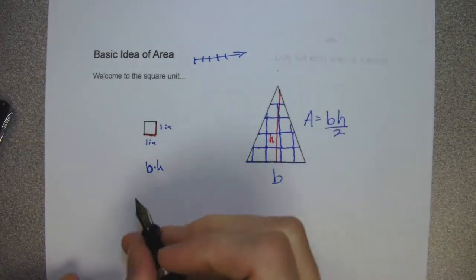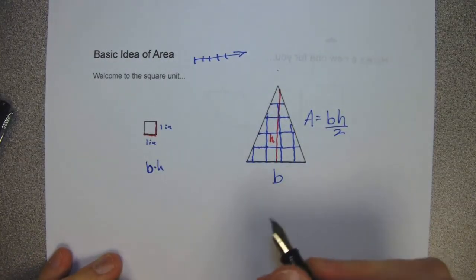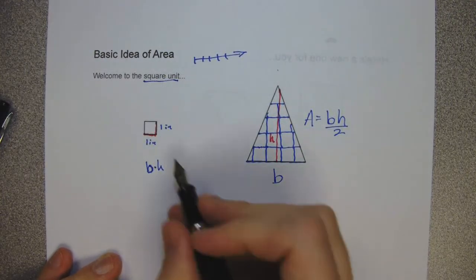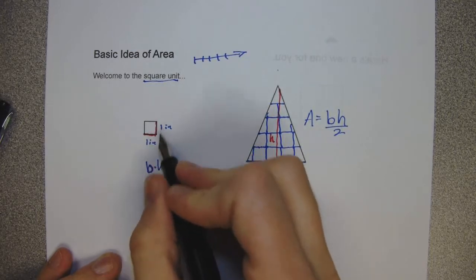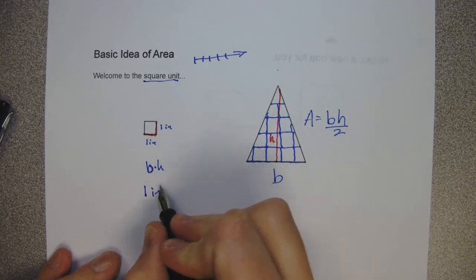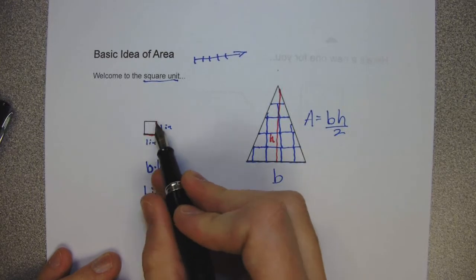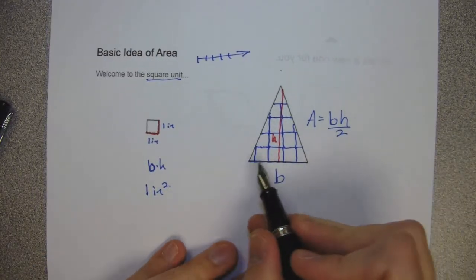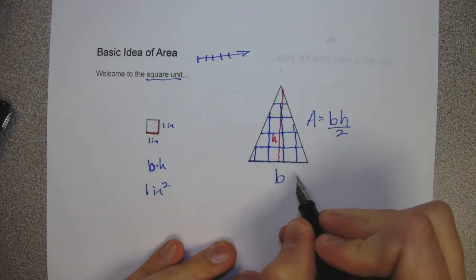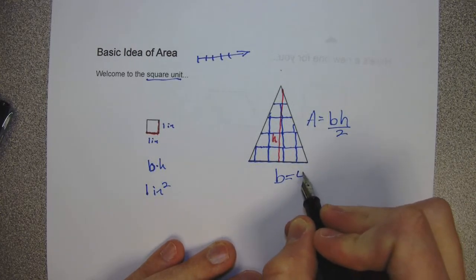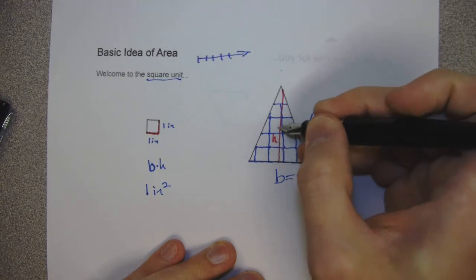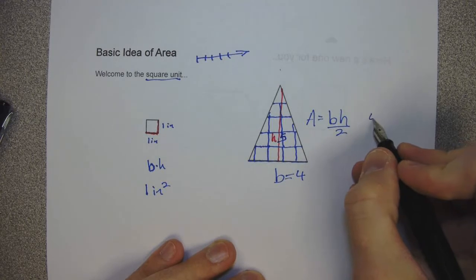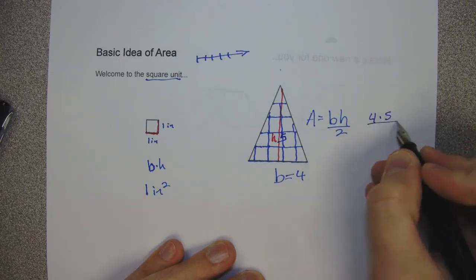And because I do that, I'm taking two linear measures and multiplying them together. Our result is what we call a square unit. So for example, if this is inches, 1 times 1, so that would be 1 inch square, because I'm talking about that actual square unit, not a linear measure. Or here, let's pretend we've got about, we'll call it 4 across. So maybe our base is 4 inches across, and then our height, we'll call it 5, is 5 up and down. So that would be 4 times 5 divided by 2.